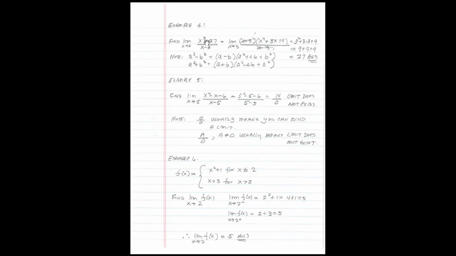What makes it harder? Well, the fact it's harder is that we've got x cubed minus 27 over x minus 3. And when you put in 3, of course, you get 3 cubed, which is 27, over 3 minus 3, which is 0. So we get 0 over 0. So that tells me there must be something I can do here.